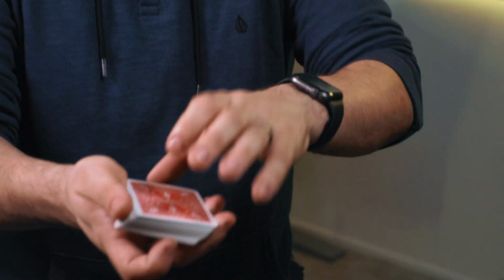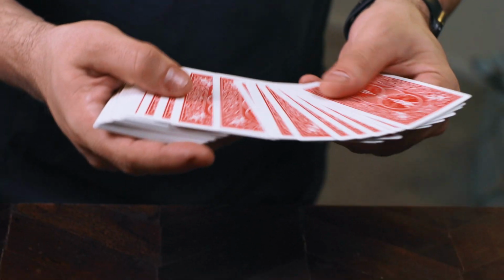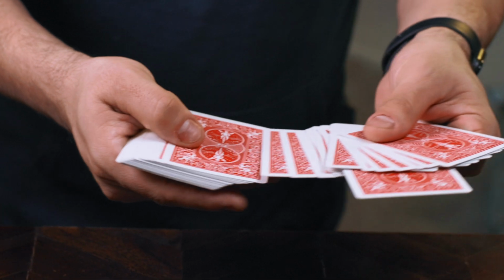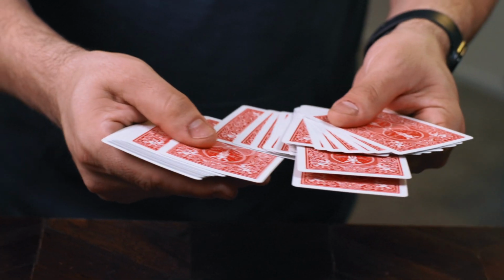And this is what that would look like. Instead of having them take the card out, we're going to tell them to just touch the card. They're going to touch one, going to have somebody else touch another, we'll have somebody else touch another.